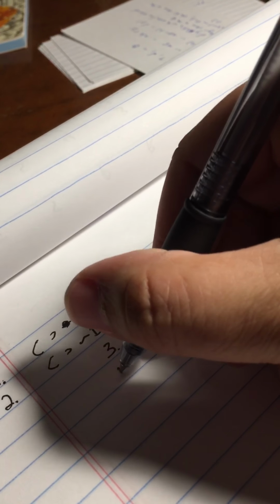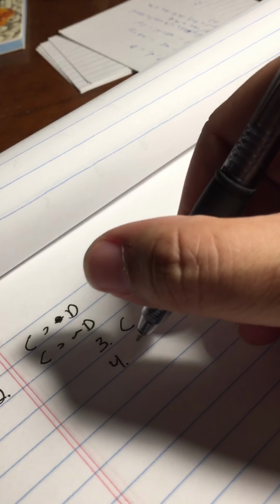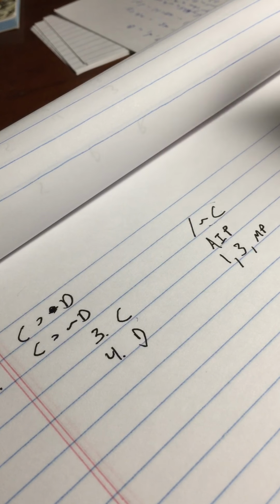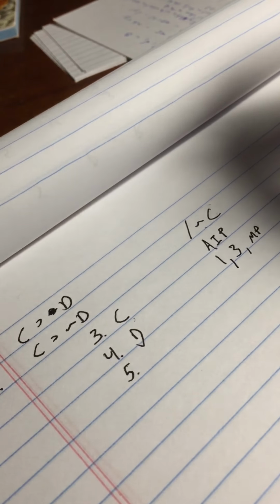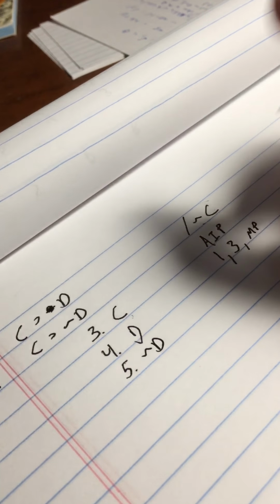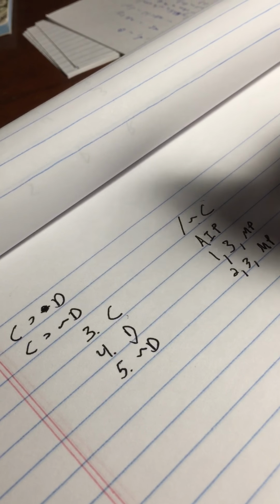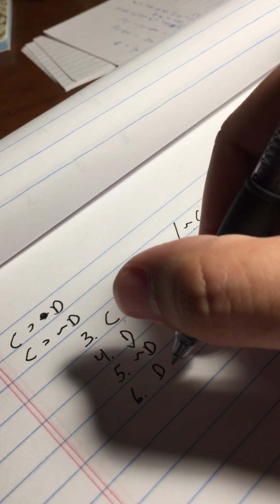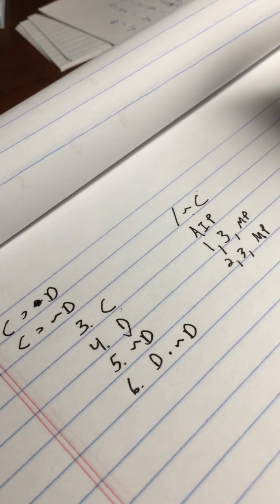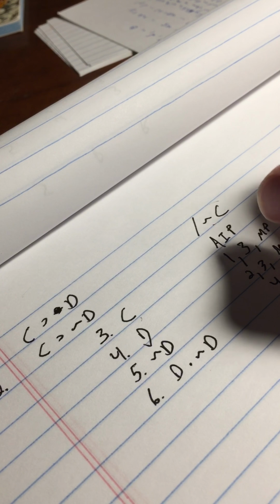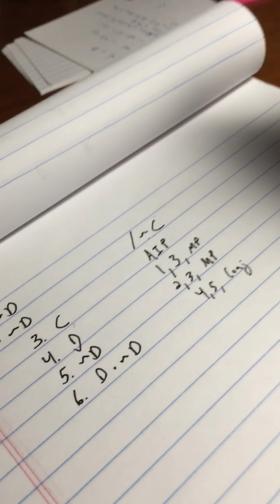From C, with modus ponens, we can get D using line 1 and our assumption, line 3, modus ponens. Likewise, we can also get not D, and that's using line 2 and line 3, again, modus ponens. And now to make the contradiction clear, we simply have to use conjunction. We have D and not D. Something's true and it's not true. And that's going to be from lines 4 and 5, conjunction.